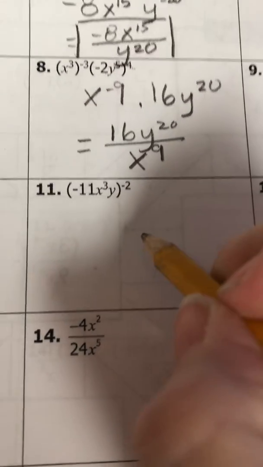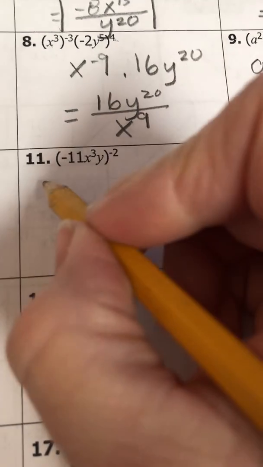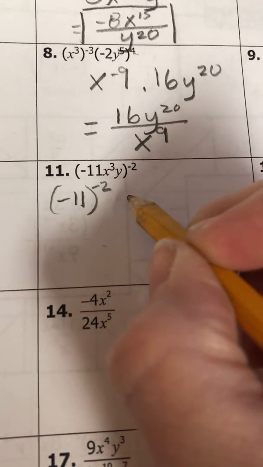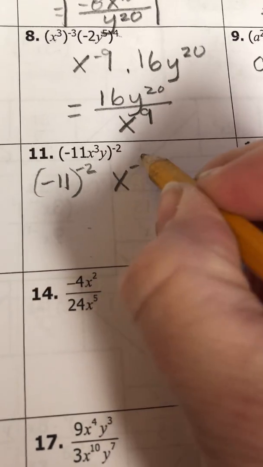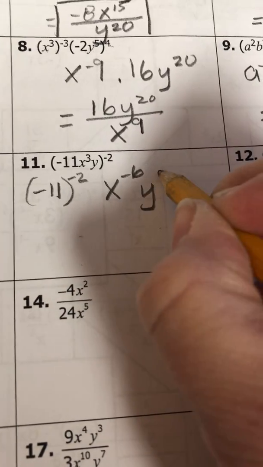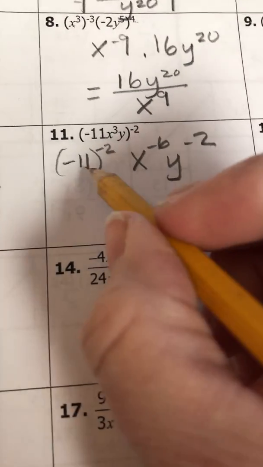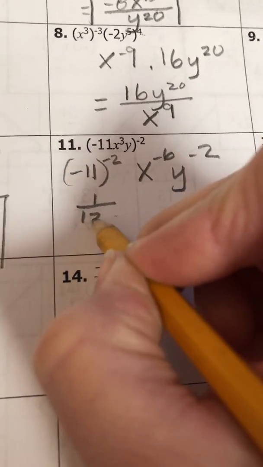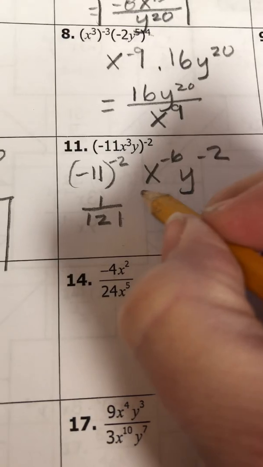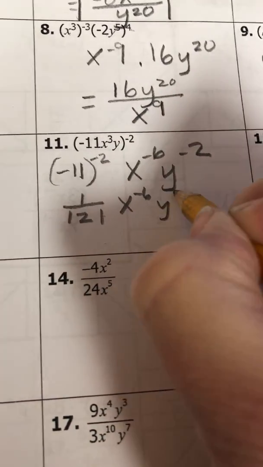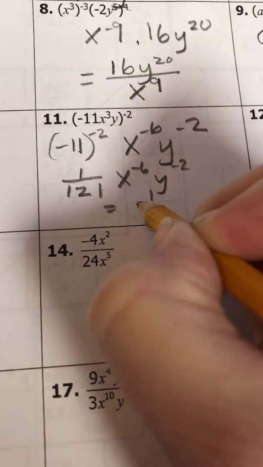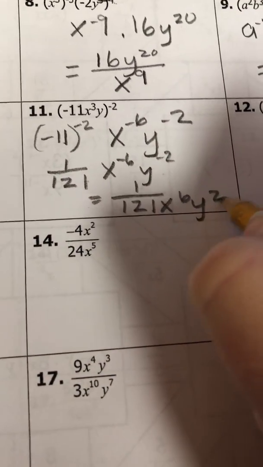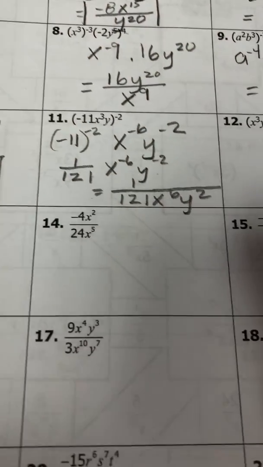Okay, so number 11. Again, remember, you could think about this as negative 11 to the negative 2nd power, and x to the negative 6, and y to the negative 2. And if I think about 11 squared, it's 121. So I'm going to end up with the reciprocal, which is 1 over 121, x to the negative 6, y to the negative 2. And I'm going to rewrite that, keeping that fraction and bringing everything else down. So that's a big denominator there.